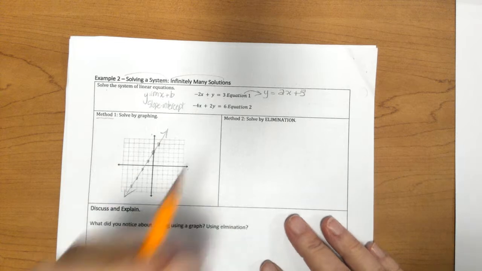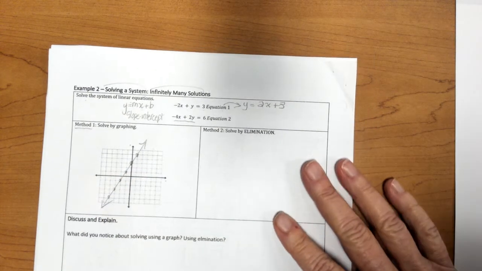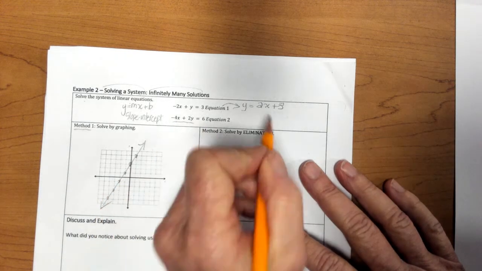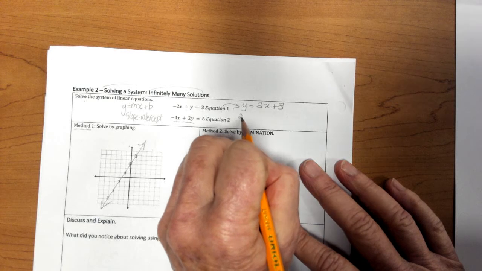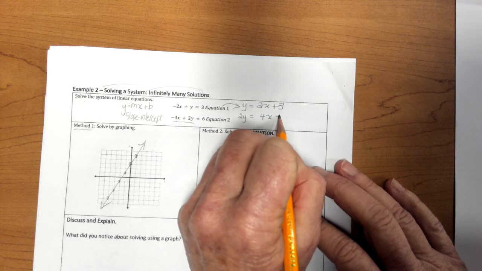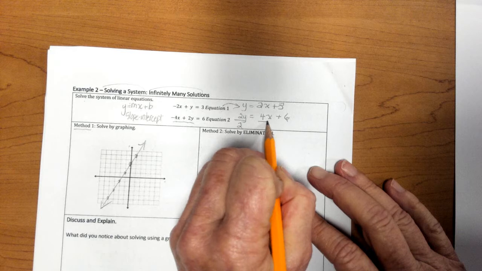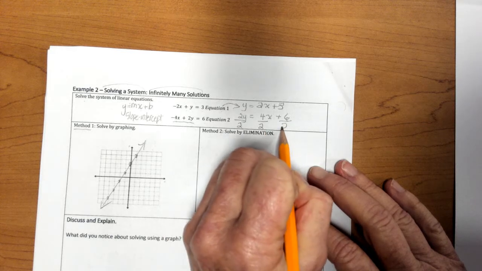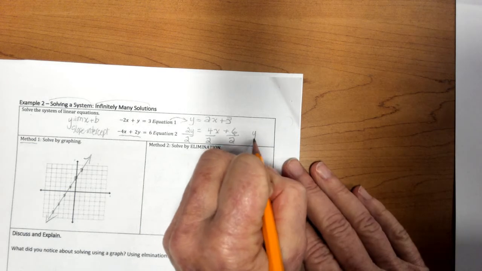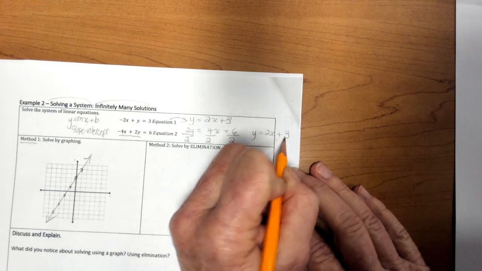So now I need to convert or move this equation into y is equal to mx plus b. So the very first thing I'm going to do is I'm going to add 4x to both sides, which leaves me with 2y is equal to 4x plus 6. Then I'm going to go through and I'm going to divide everything by 2. And when I do that, what do I get? I get y is equal to 2x plus 3.